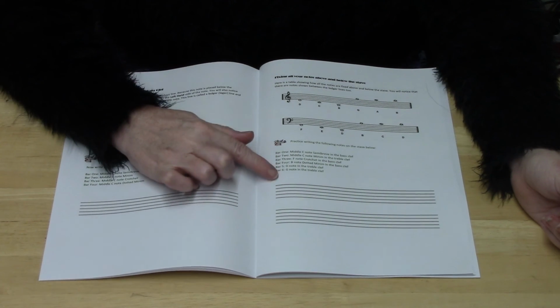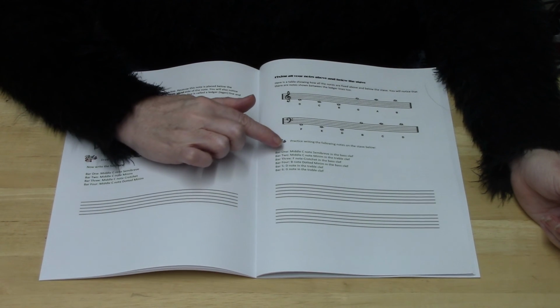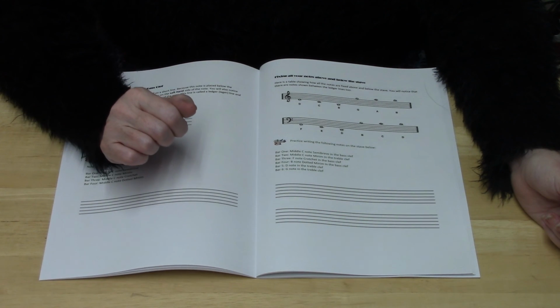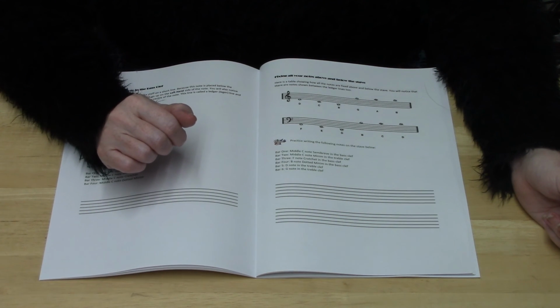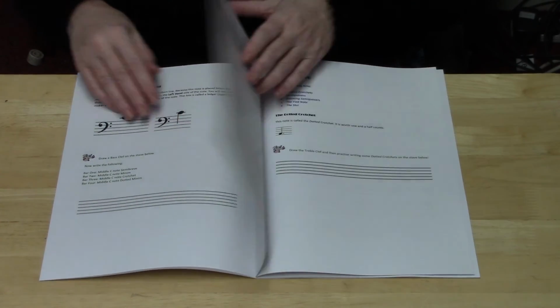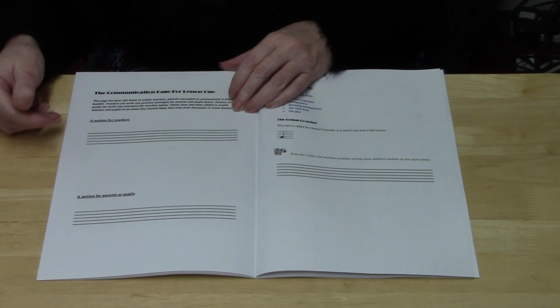And then after that you have a writing task where you're asked to try writing some of these notes on the stave below. Some will be in the bass clef and some will be in the treble clef. And that completes lesson 1.